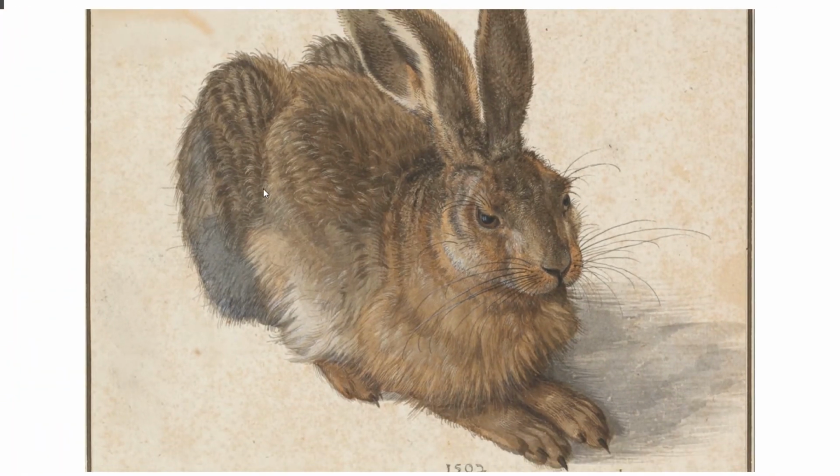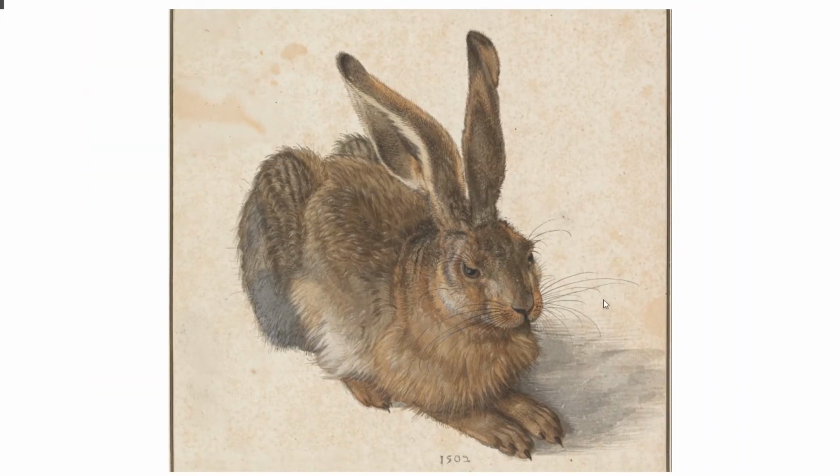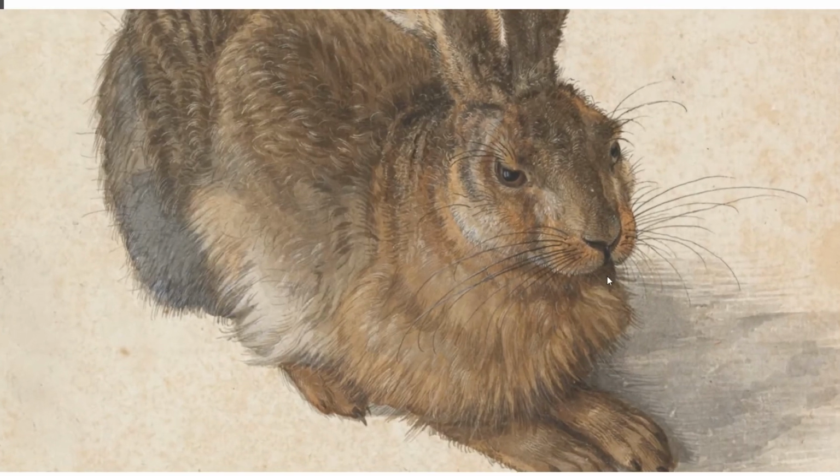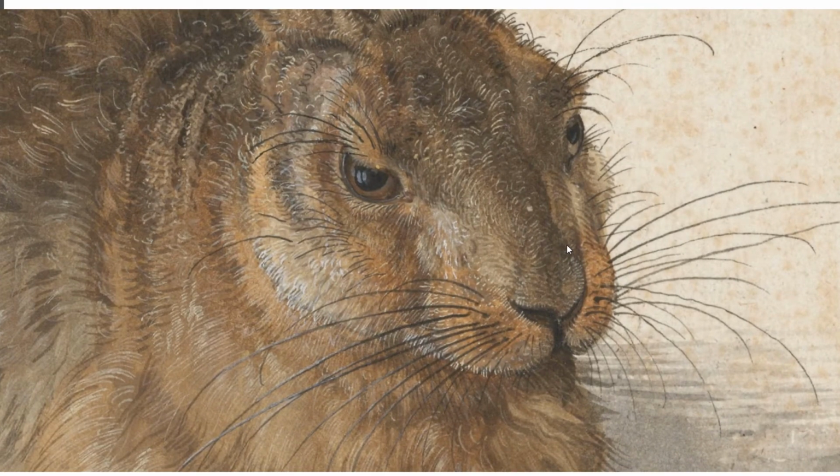The fur is immaculate. And also the anatomy of the rabbit, the hind legs, the ears, the anatomy is perfect. Yeah, I love it. The level of detail is amazing. I really like the eyes. Yeah, the eyes are interesting.